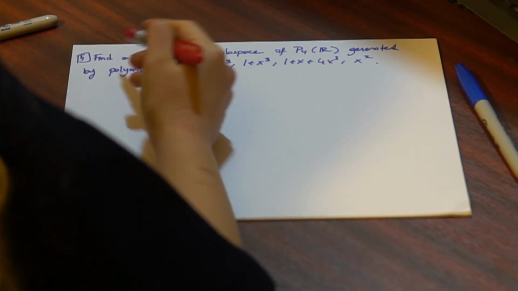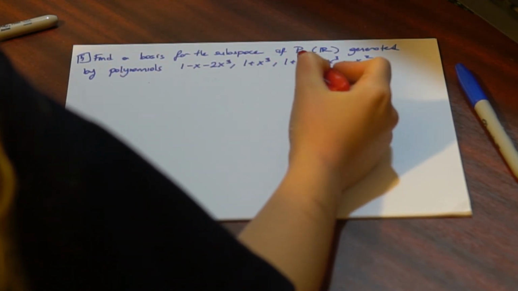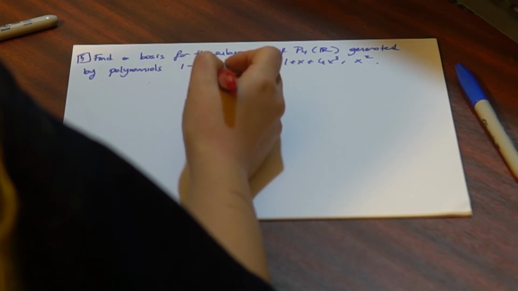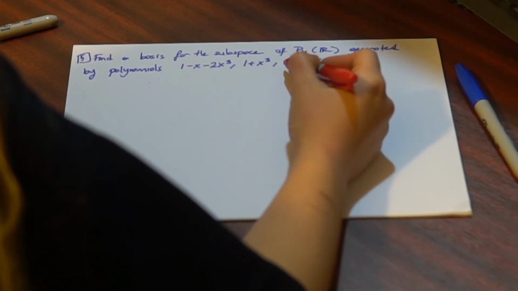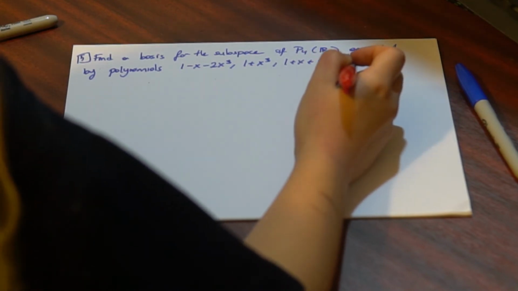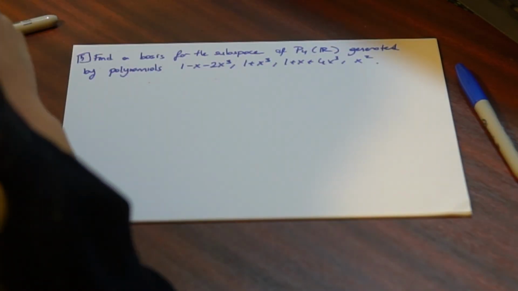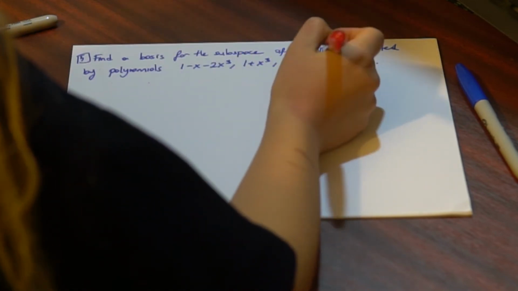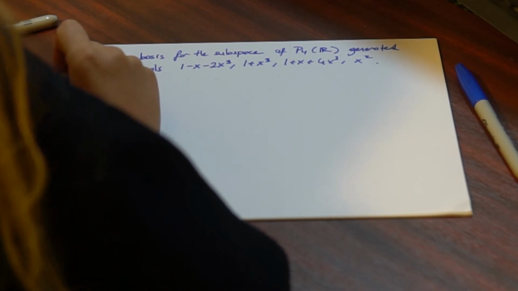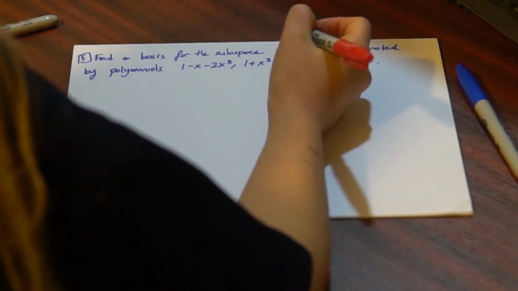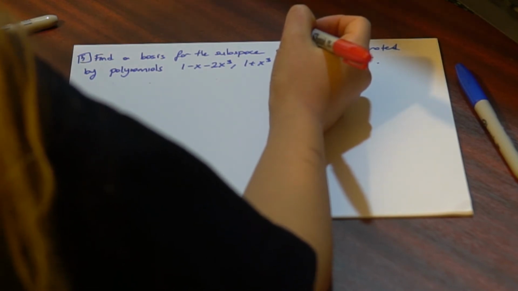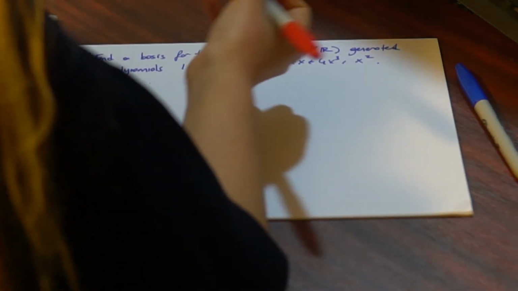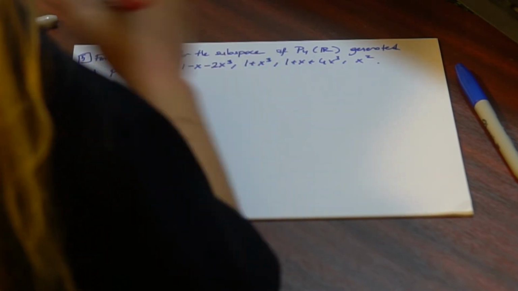Question 5 is find the basis for the subspace of the polynomials of degree at most 4 over R generated by the polynomials 1 minus x minus 2x cubed, 1 plus x plus 4x cubed, 1 plus x cubed, and x squared. Now, let's look at the subspace generated by these ones. First we need to look at whether there is a dependence or not, like whether this set is independent or not.